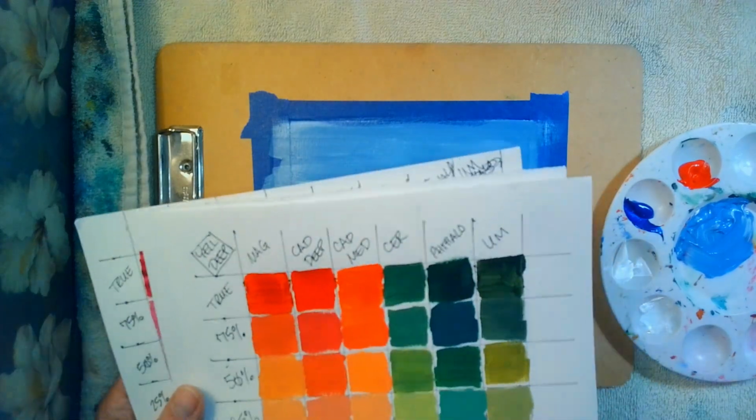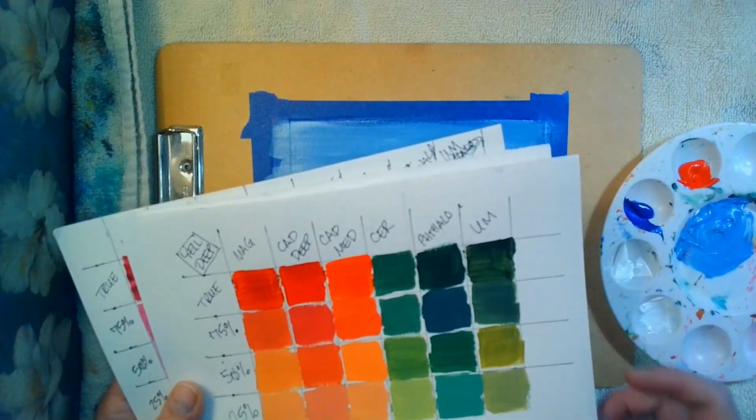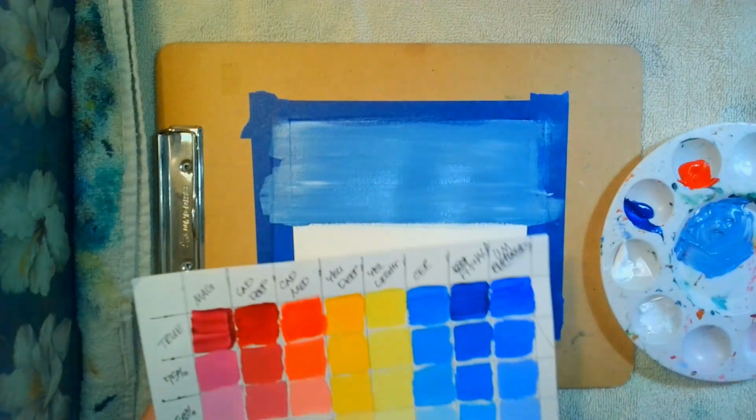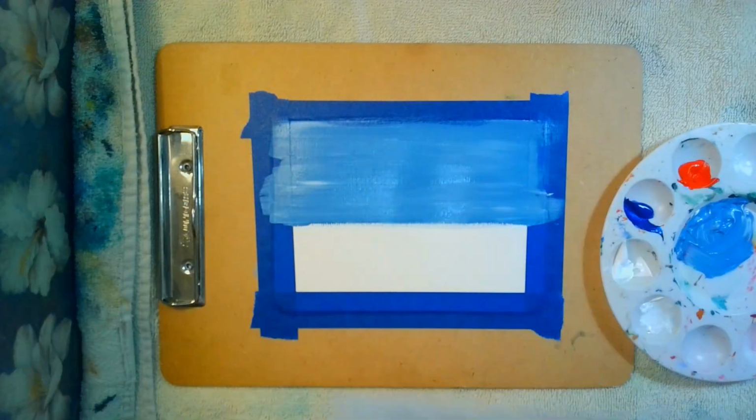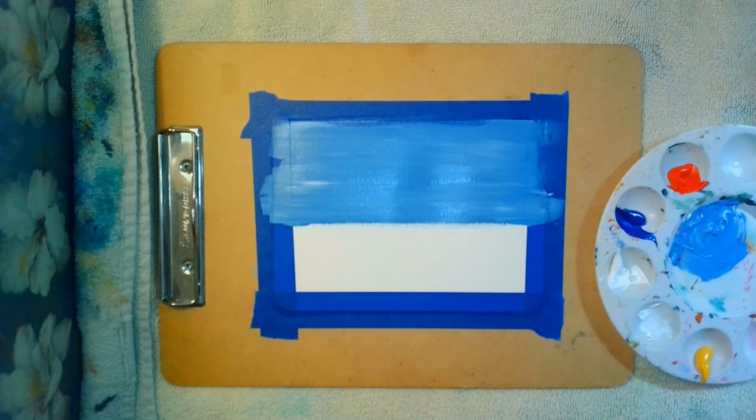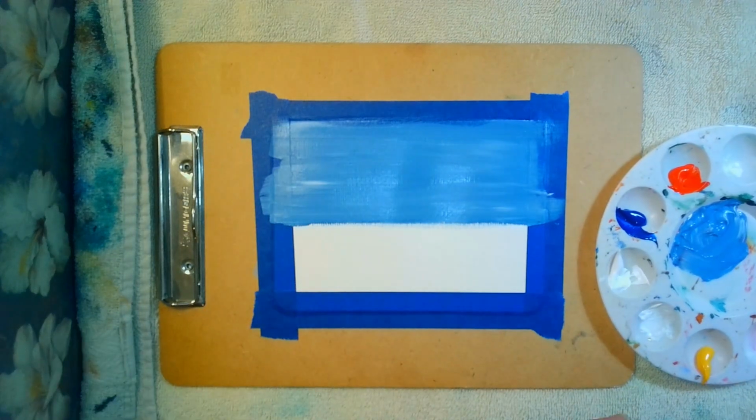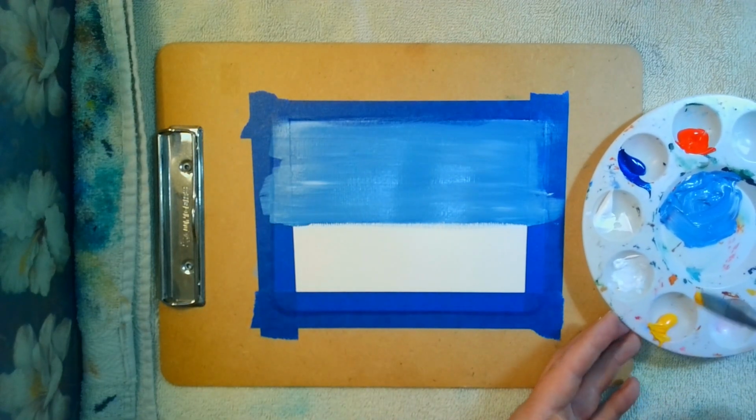You can see that my brush started falling apart while I was painting this. I don't know why this particular brush is falling apart. I almost need duct tape or something because I really like this brush. It's a really nice brush, but it just keeps falling apart on me. But I'm adding some white to add depth to the sky.